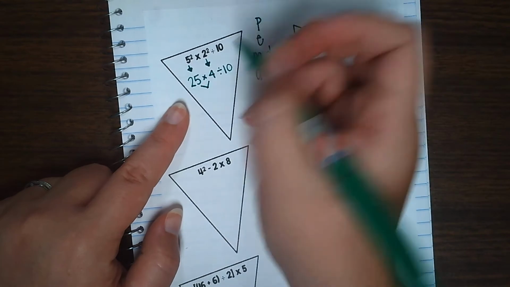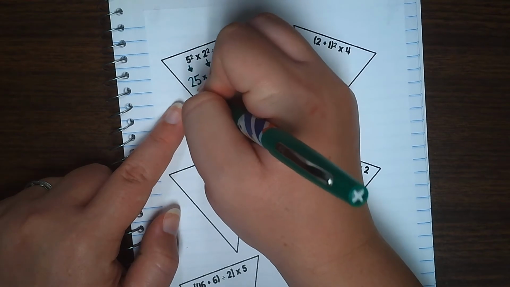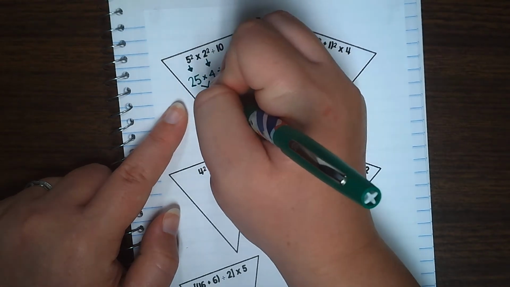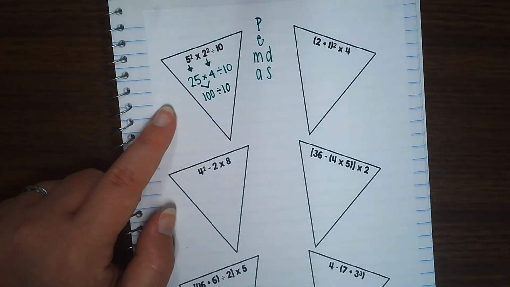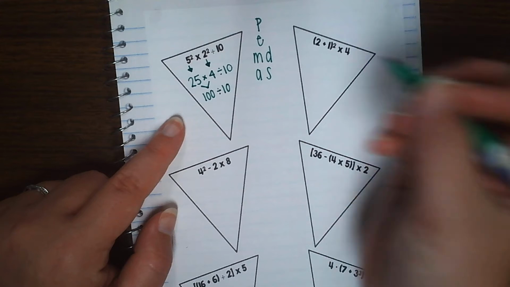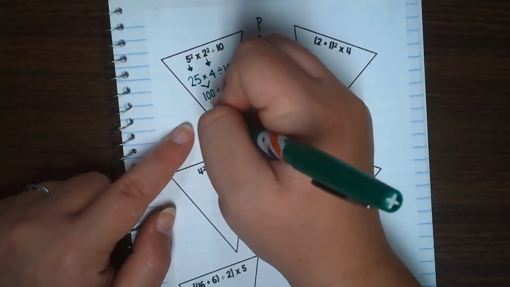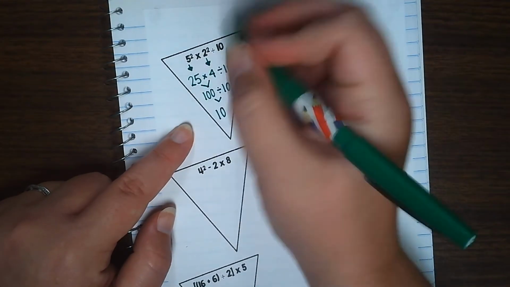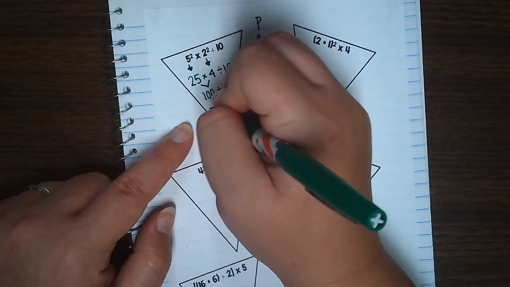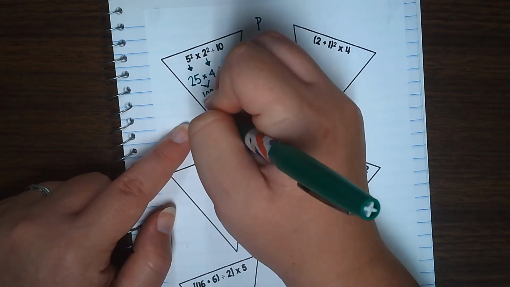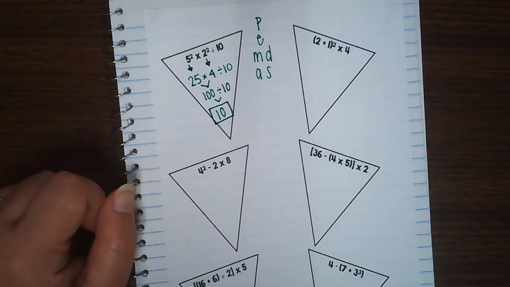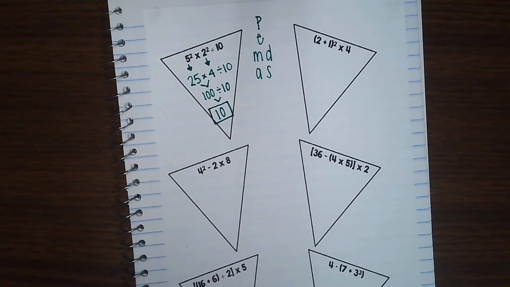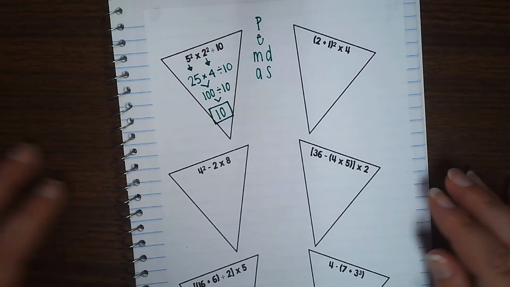25 times 4 is 100. 100 divided by 10. We always rewrite. 100 divided by 10 is 10. I'm going to box in my answer. Remember, we always want our answer to stand out, so you can box it in, bubble it in, circle it, whatever you need to do.